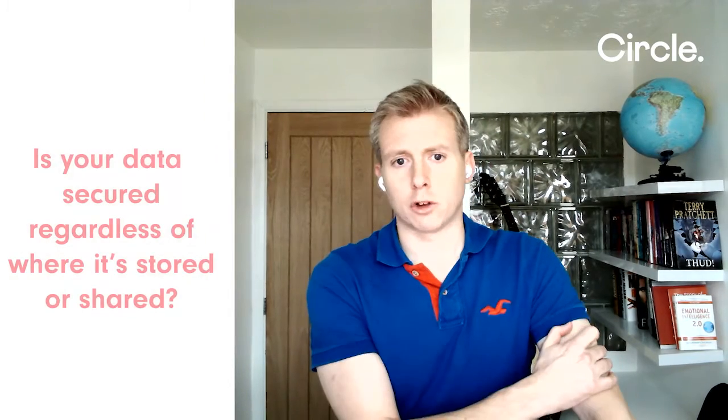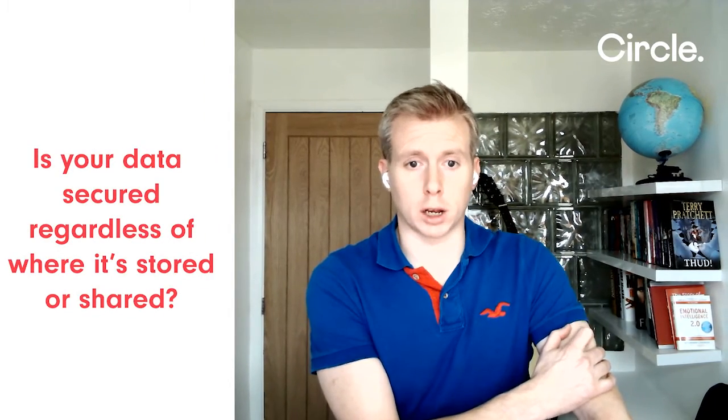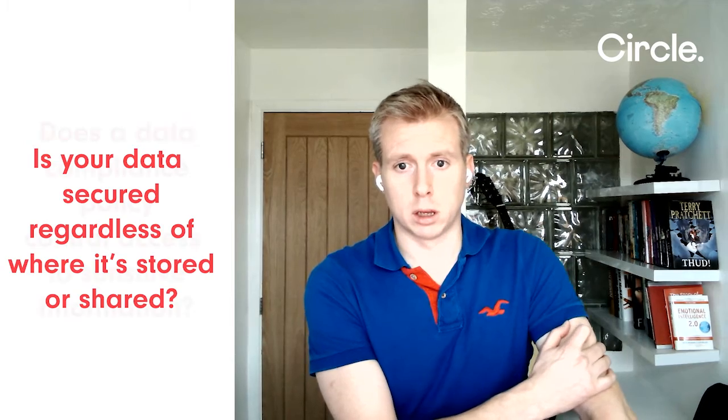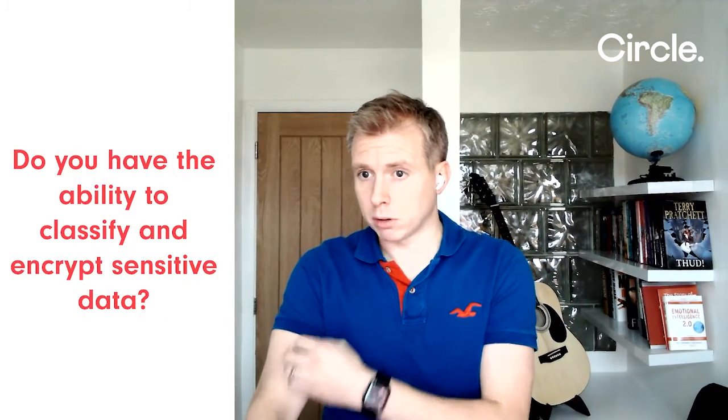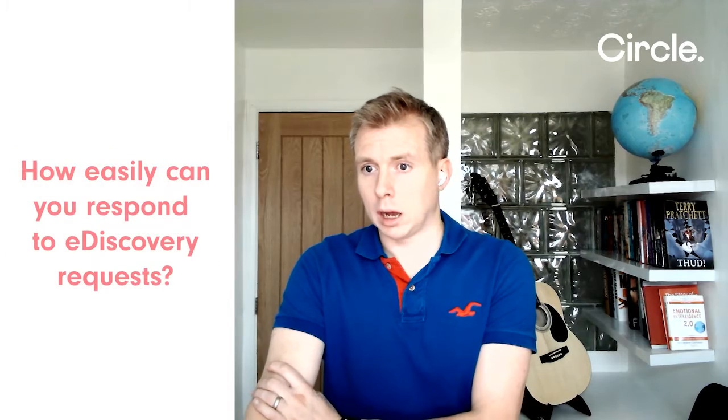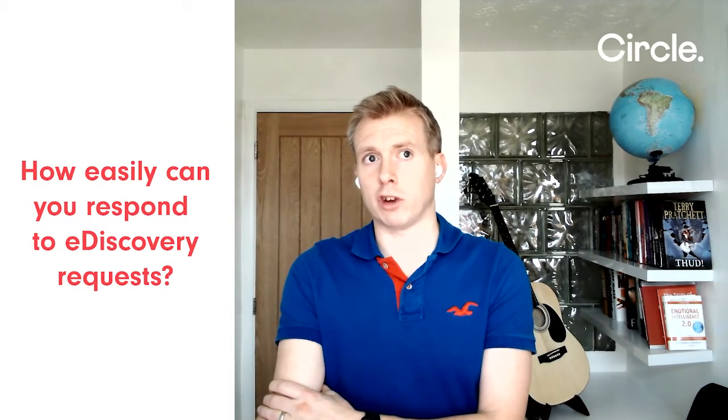Now we move on to data. So we've just covered user identities, now let's talk about that data. So is your data secured regardless of where it's stored or shared? Does a data compliance policy control access to sensitive information? Can you classify and encrypt that data? And how can you essentially respond to GDPR or subject access requests?